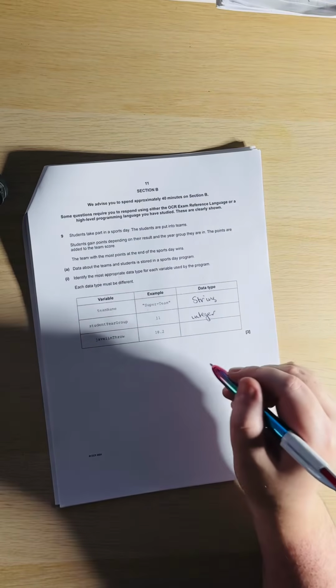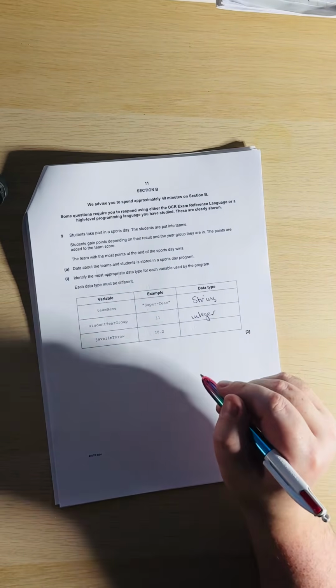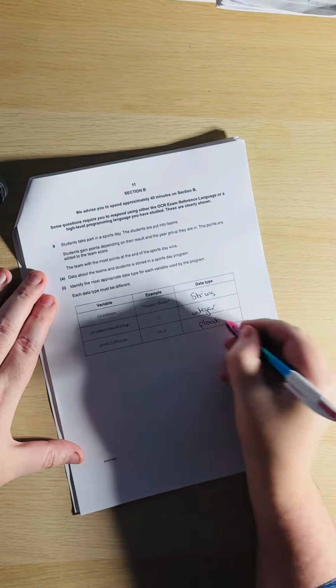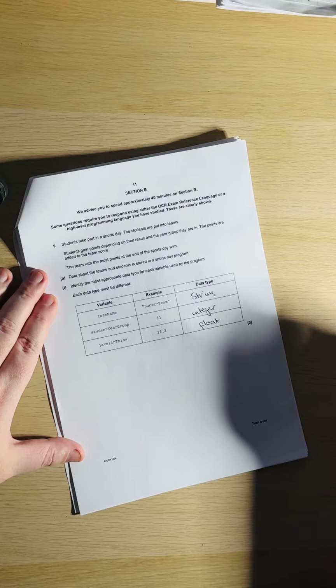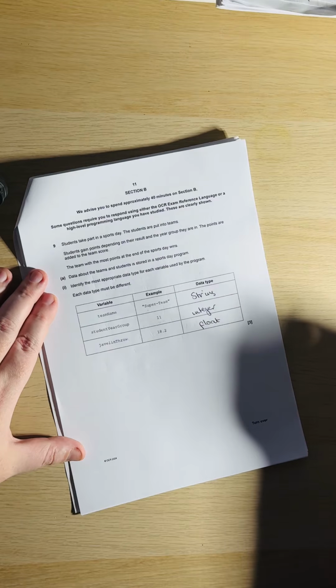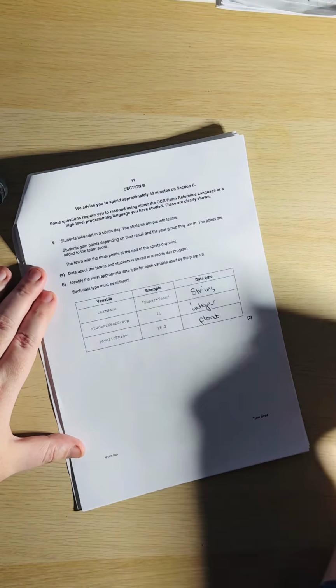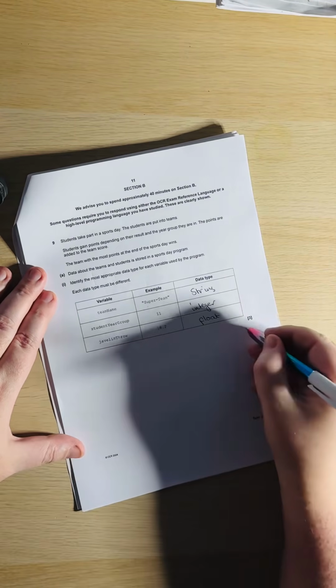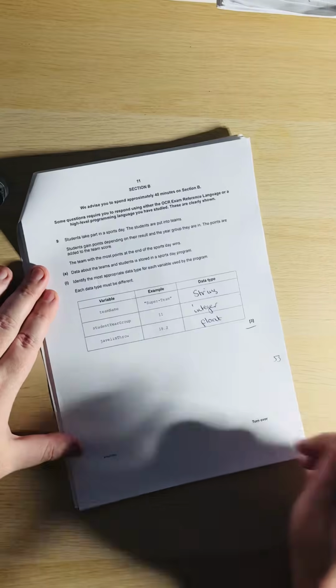Now, you probably would get away with saying decimal here, but you should really be aware of float or real data types, or even single or double, depending on the programming language that you're familiar with. So string for a word, integer for a whole number, and float for a decimal number. Nice, easy 3, 53 marks. Thank you very much. That should be a grade 6 by now.